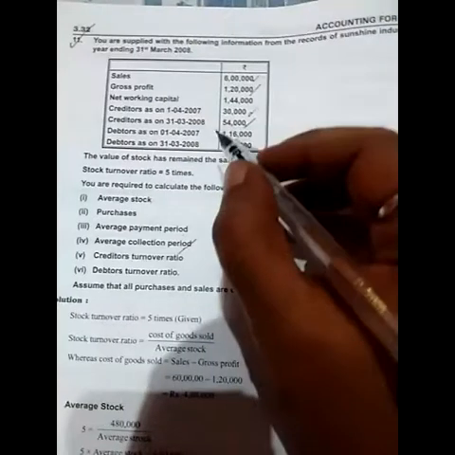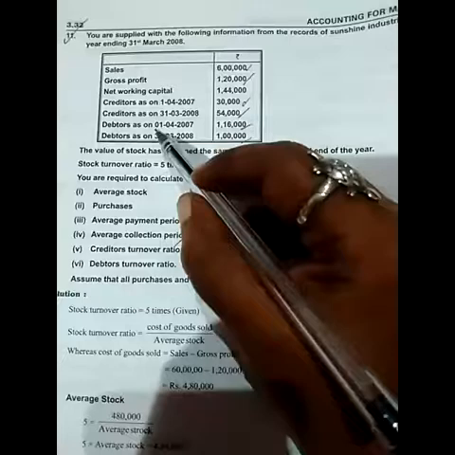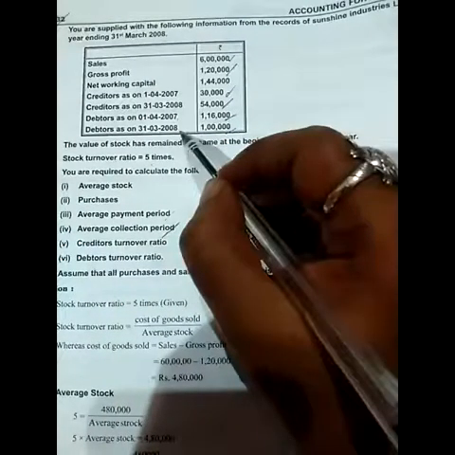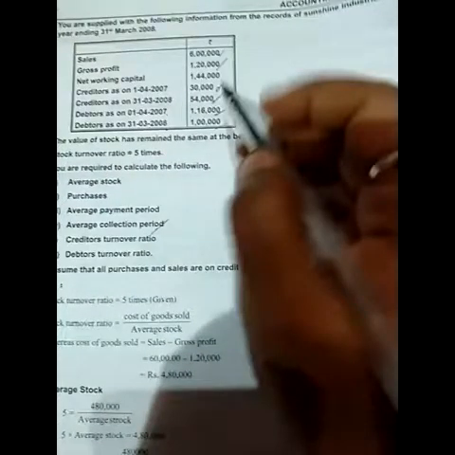So how do we find the average debtors? This is my opening debtors and this is my closing debtors. Debtors as on 1/4/2007 is my opening and debtors as on 31/3/2008 is my closing. So take the same figures, and all sales are credit sales.